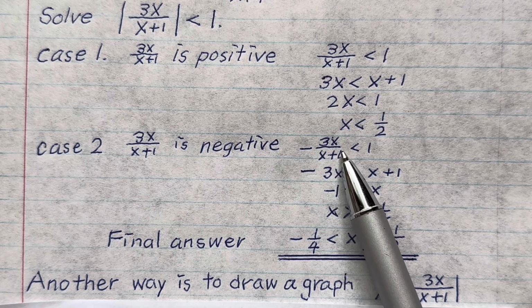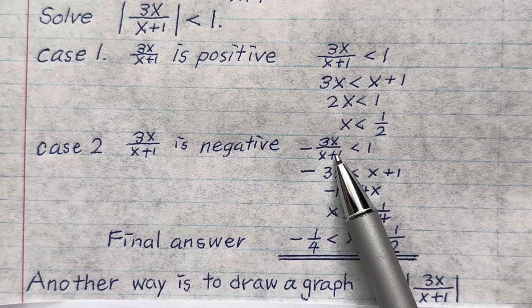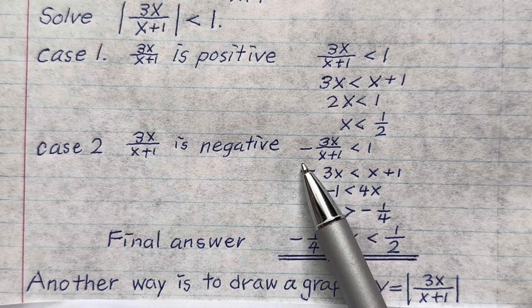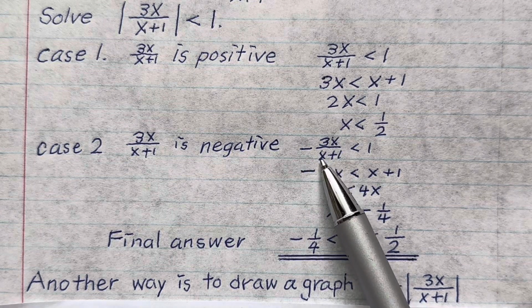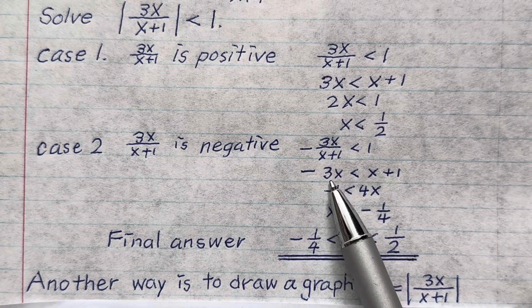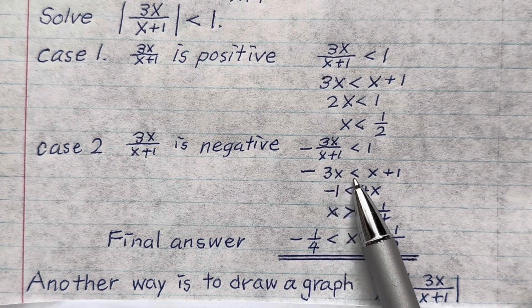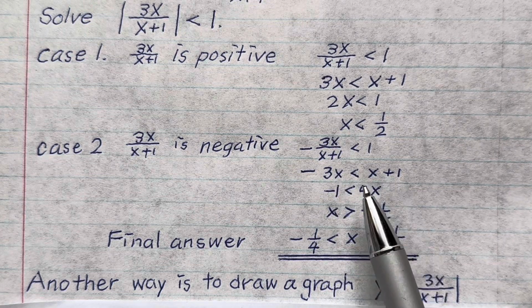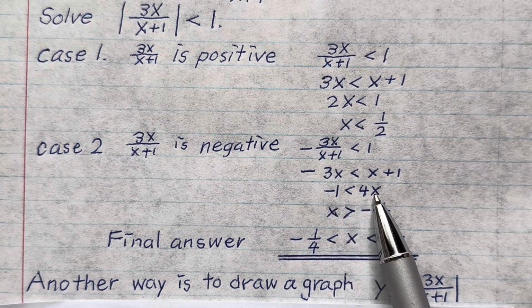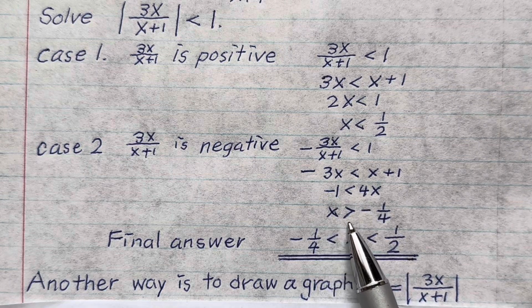So that is how I convert it to absolute value. Just add a negative sign. Once I do this, I can multiply both sides by the denominator. I get this. Simplify, and I get this answer.